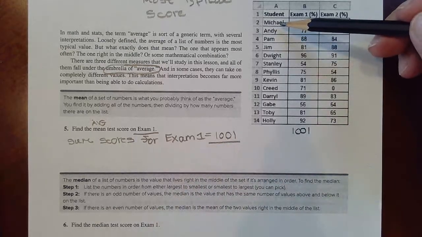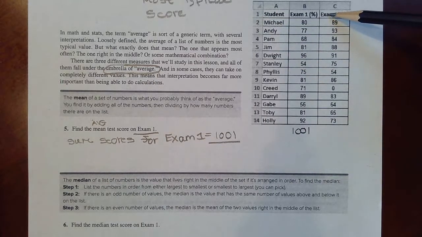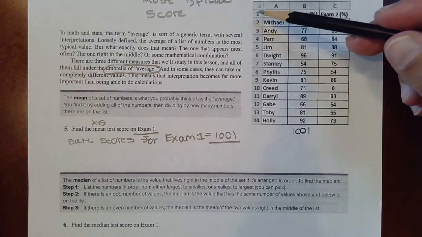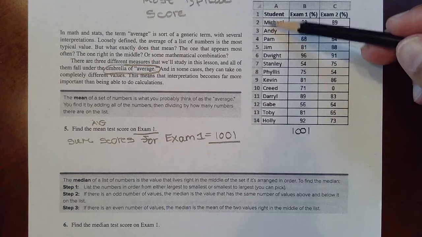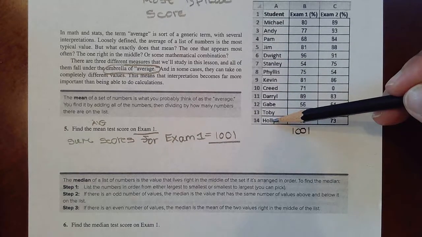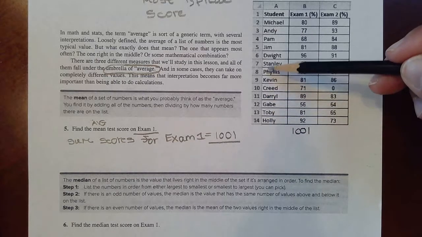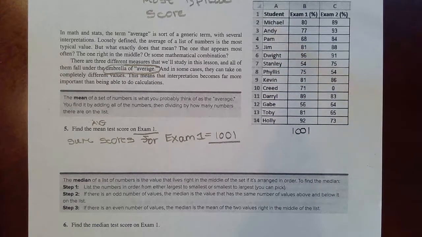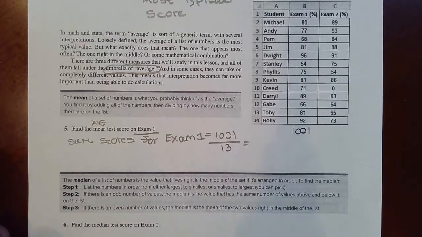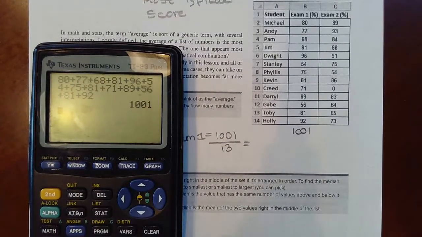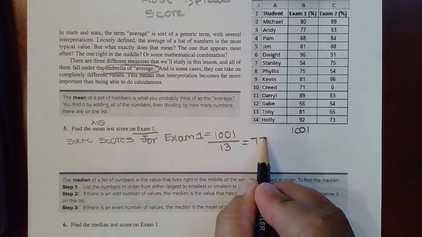And then I'm looking at how many students there are. You can't just use 14 because you see that first row is just for heading information. So I actually only have 13 scores here. Just take one off, or you can count them to 13. Okay, so you're dividing by 13, and then you put that in your calculator, and the average is 77.